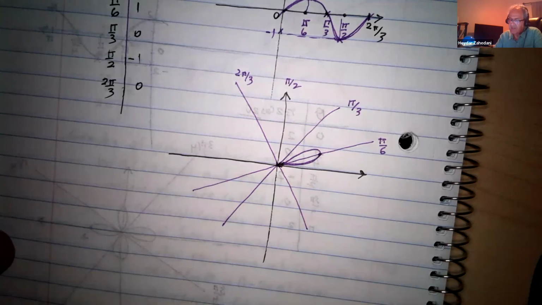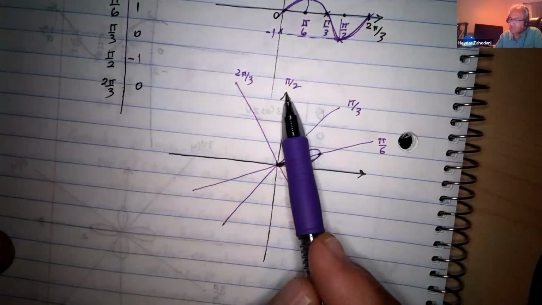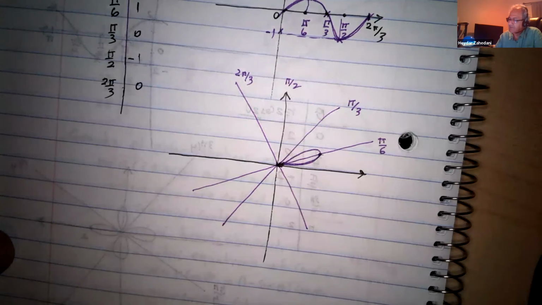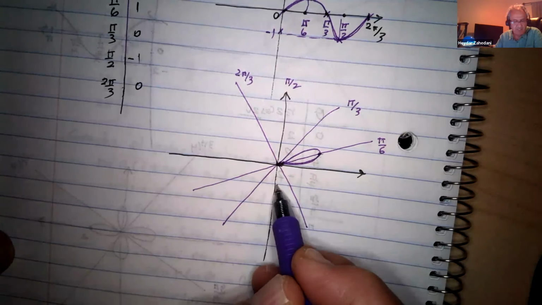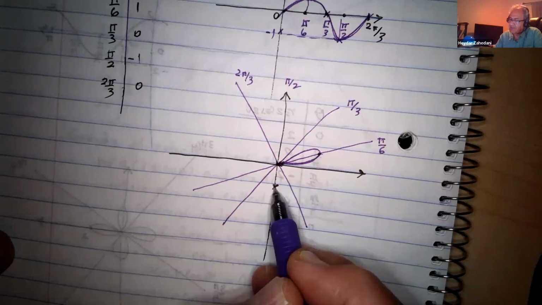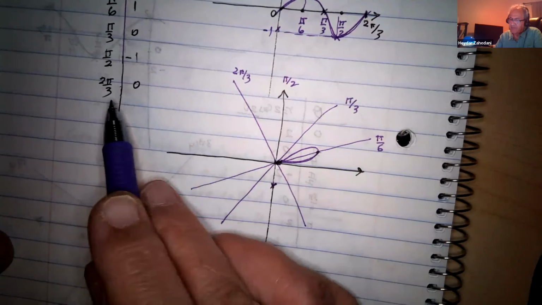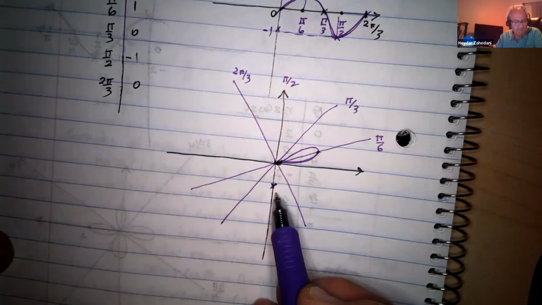And the next one gives you pi/2. In the case of pi/2, you get -1, so you have to pick this number down here. So we get -1, and that takes you down here. And then when you go through 2pi/3, it would be 0.